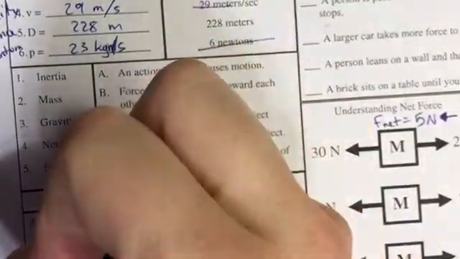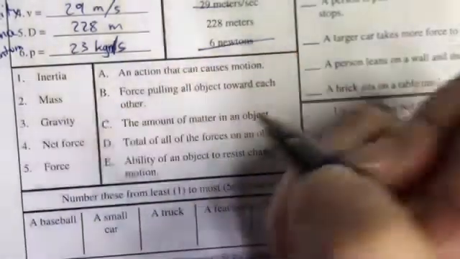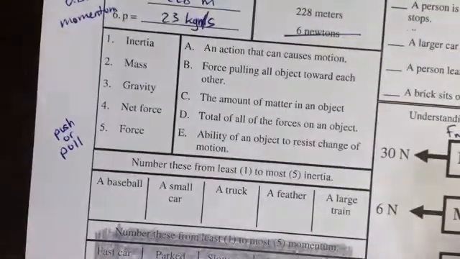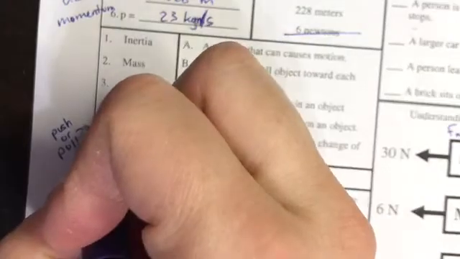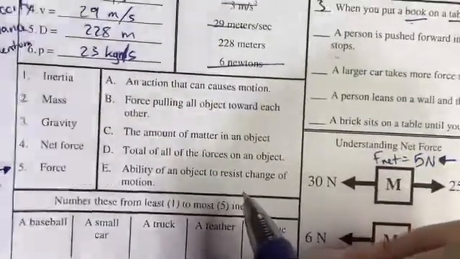We'll go with the hardest one. I think this one's the hardest one. Force. Force, normal definition is a push or pull. That's your most simple definition for force. But that one's not offered here.